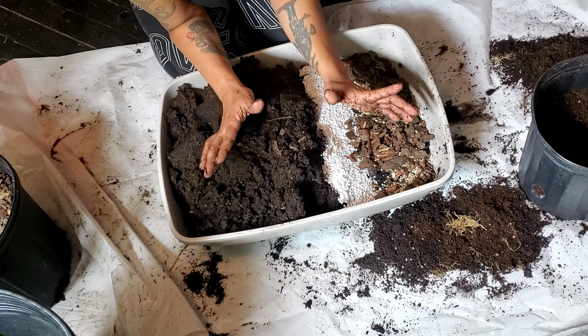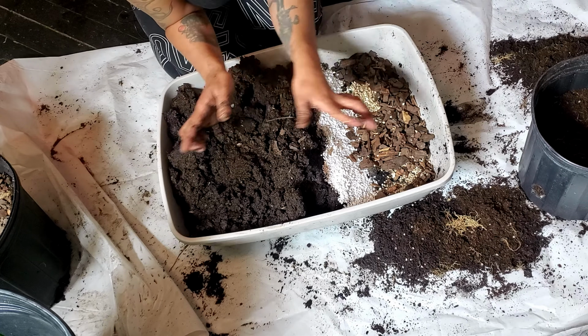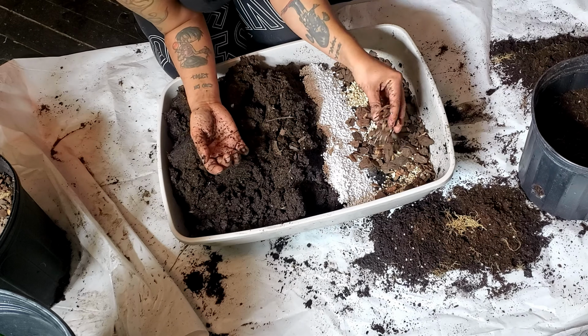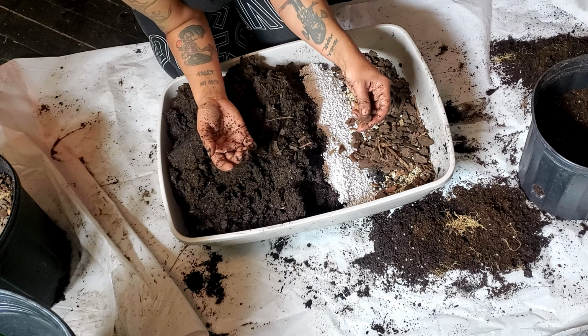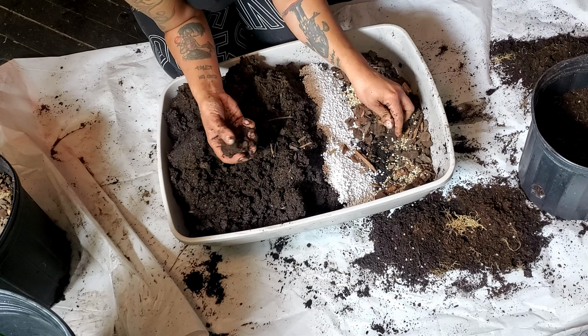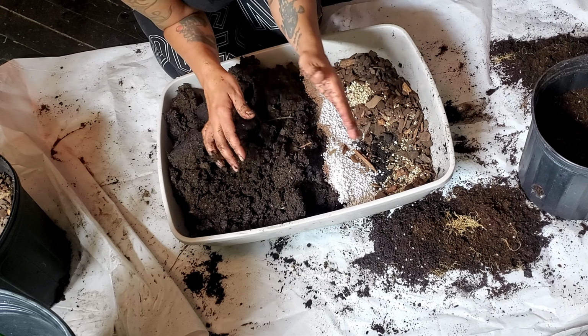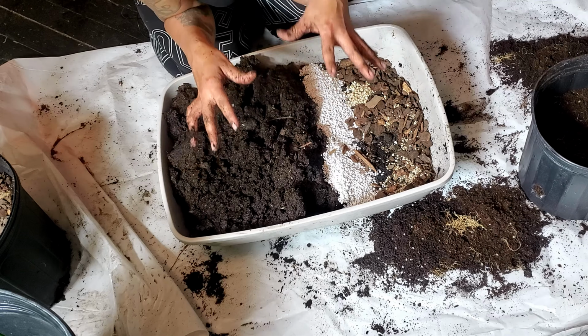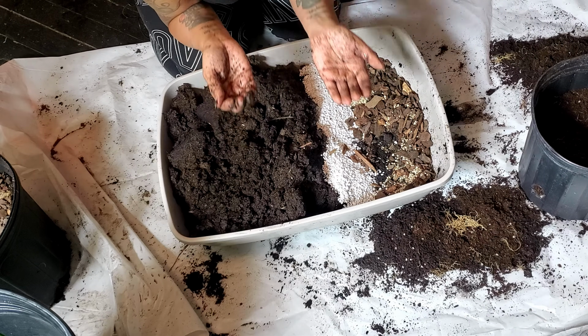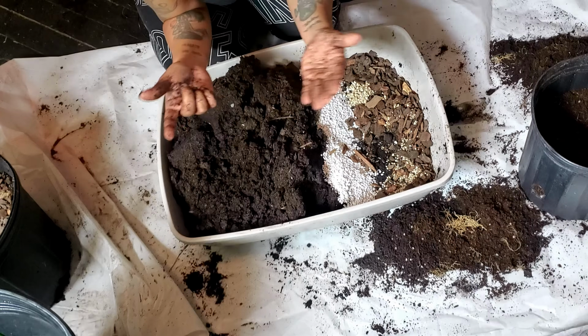Depending on the type of plant that you're trying to repot, not every plant is going to want a lot of drainage. Not every plant is going to want or can tolerate orchid bark. There's always some sort of combination. This is just my standard combination of what I would use. The different amounts vary per plant.